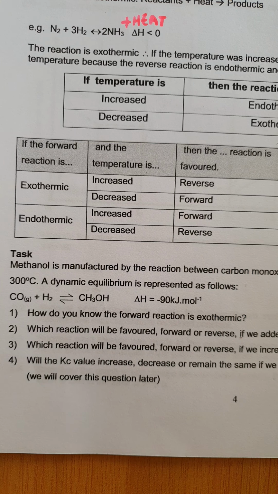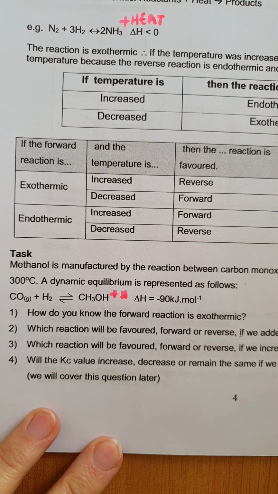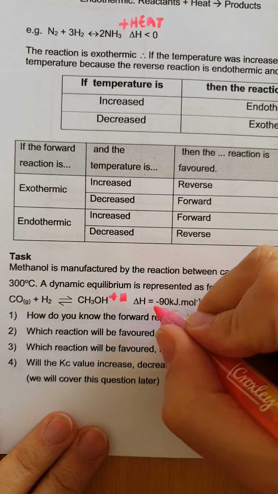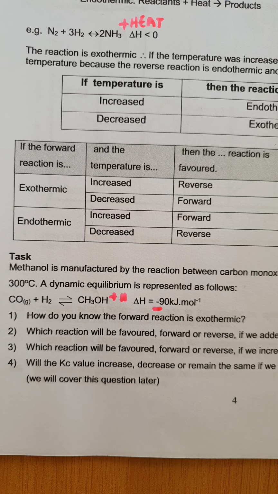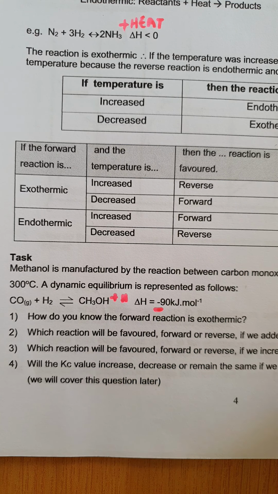We know that if it's a negative, it's exothermic, so we can say plus heat. How do you know the forward reaction is exothermic? Because we have a negative heat of the reaction. Our heat of reaction, or our change of heat, is a negative, so it means the whole reaction has lost heat during the reaction.